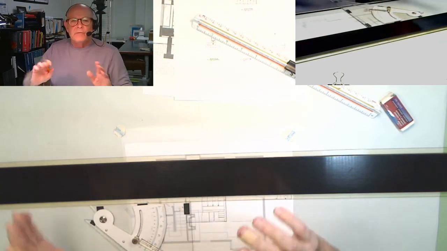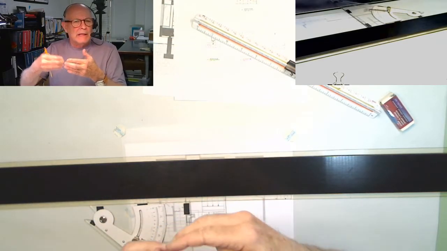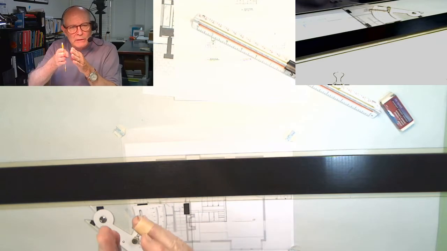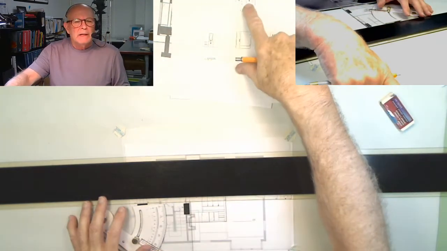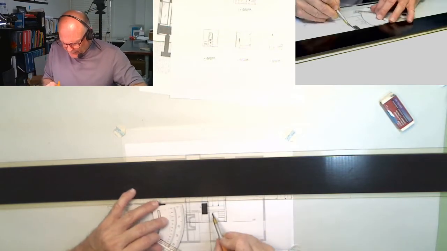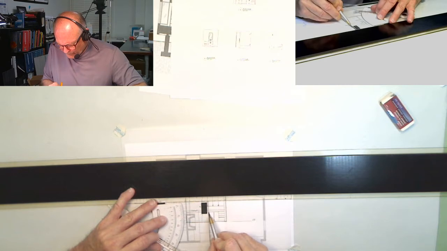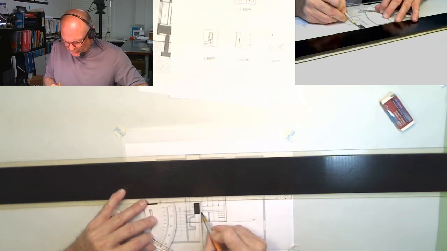Now, if you think about it, the appliance isn't necessarily integrated into the cabinetry. There's a little gap there, so you might want to think about placing a little bit of a space on each side of the dishwasher. So we'll draw that in. Do the same thing on the other side.